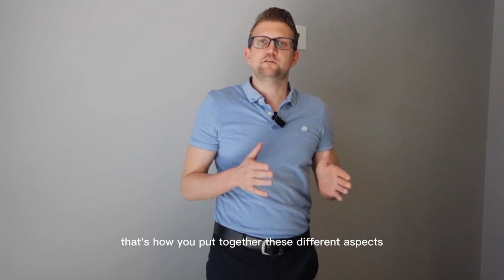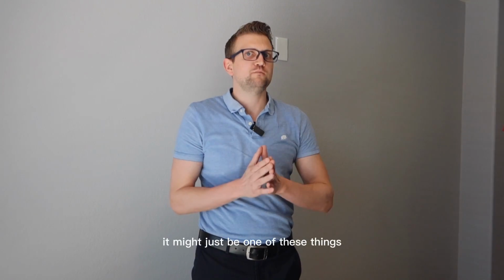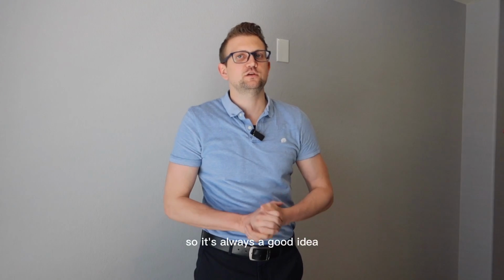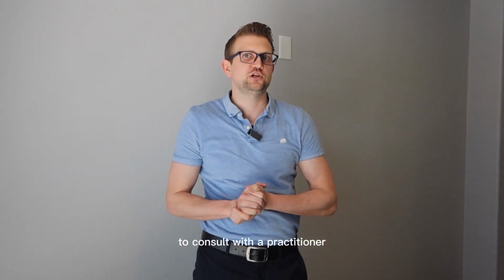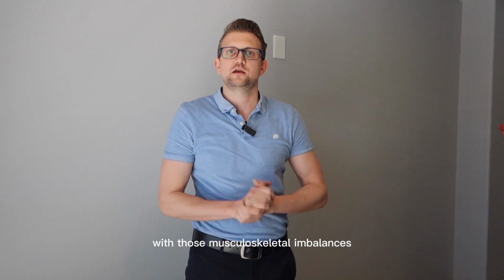That's how you put together these different aspects. You might not need all 4, or you might not even need 2 or more. It might just be one of these things that's throwing it off. So it's always a good idea to consult with a practitioner that's specialized in looking at these different things, so that we can actually help you out with those musculoskeletal imbalances.